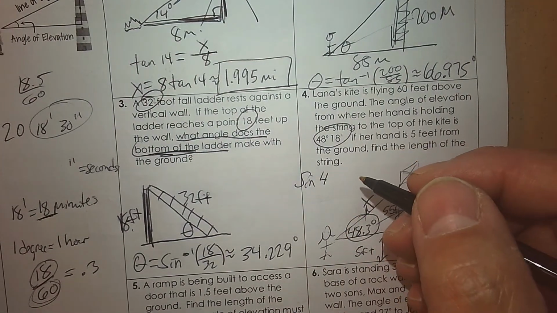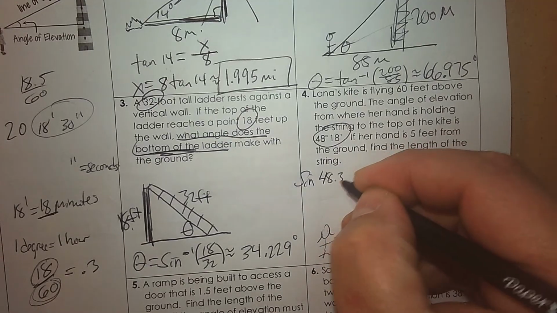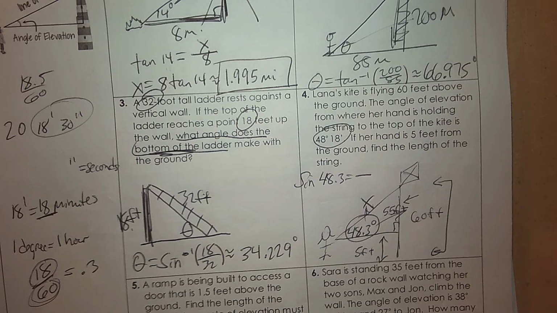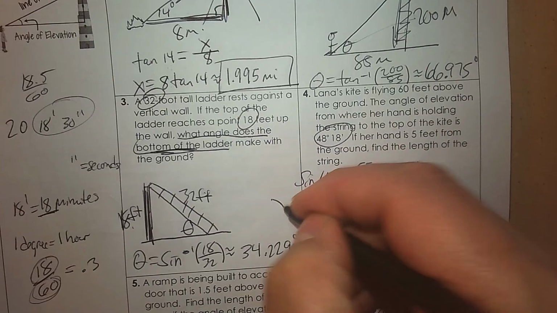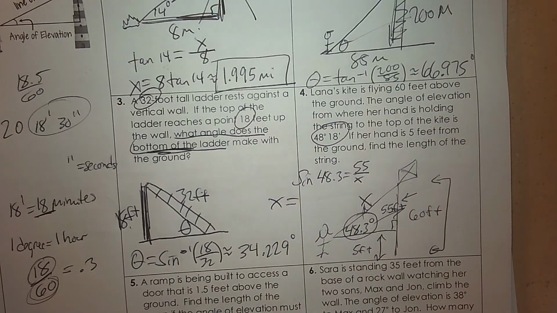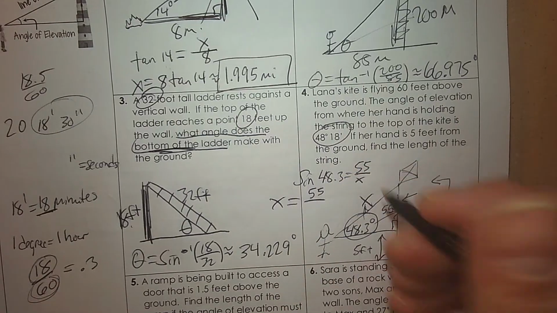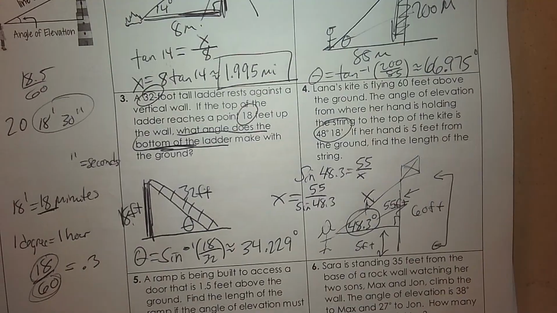That's what I heard on the video. Sine 48.3, and then the numerator, 55, the denominator, x. How do I get x by itself? Multiply and then divide, right? So ultimately in your calculator, you're going 55 divided by sine 48.3.